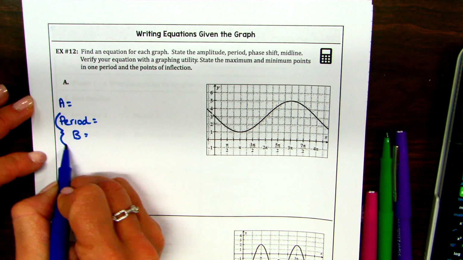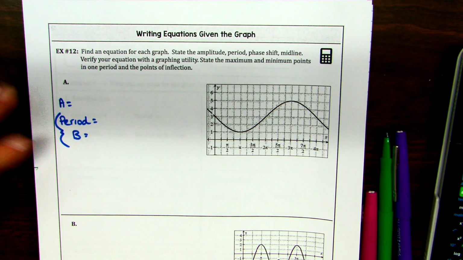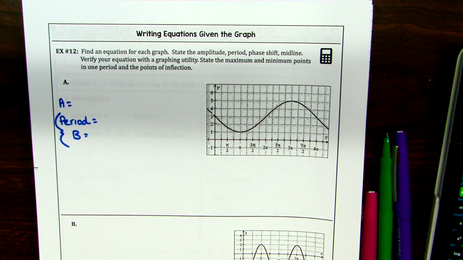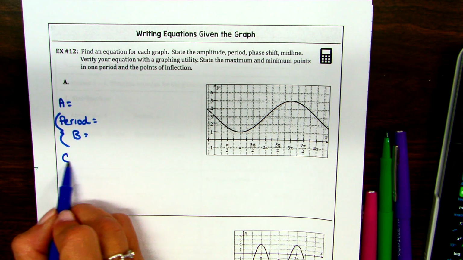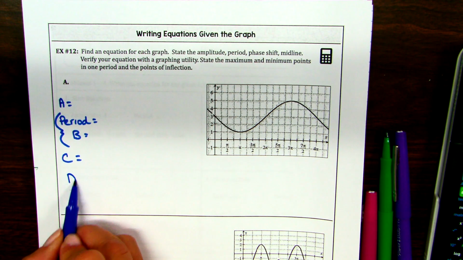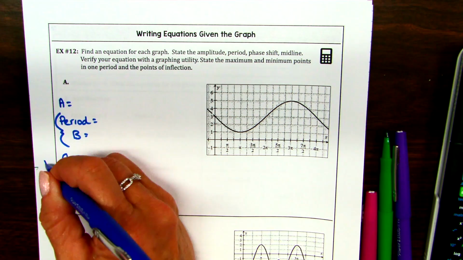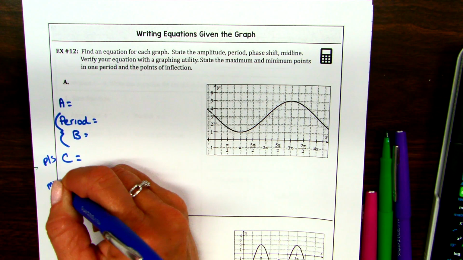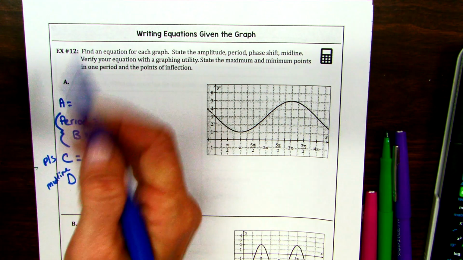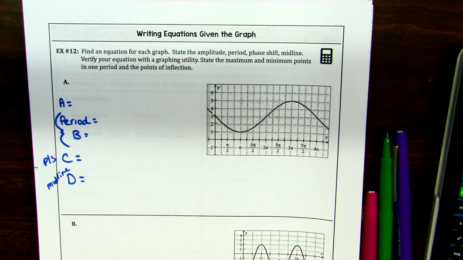Those two kind of go hand in hand. You can't get the B directly off the graph, but we can get the period off the graph and then translate it to a B. We might have a phase shift, and we might have a midline, right? So phase shift, midline, you know A is amplitude. Those are the 4 things that we could possibly have, okay?